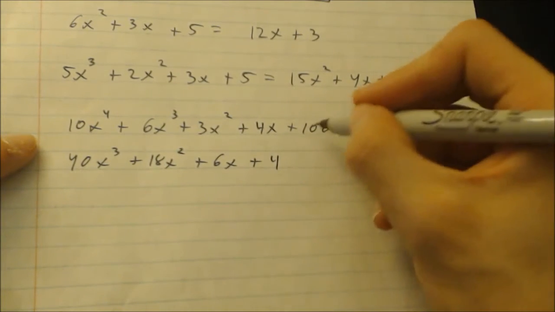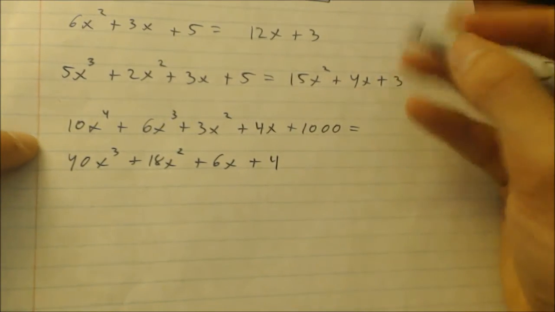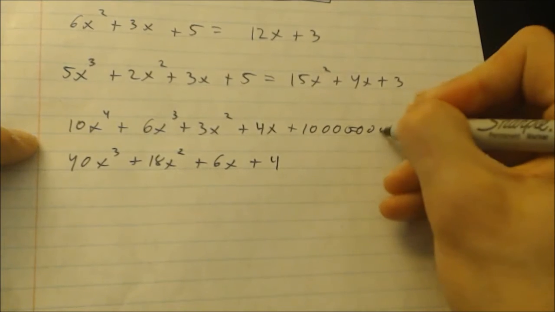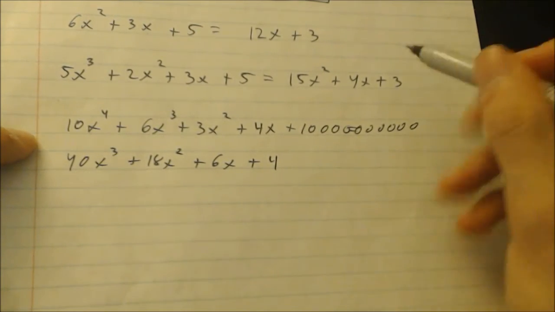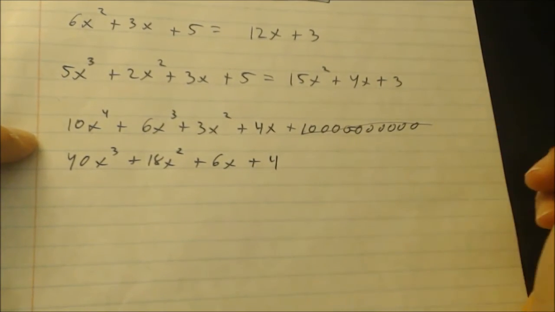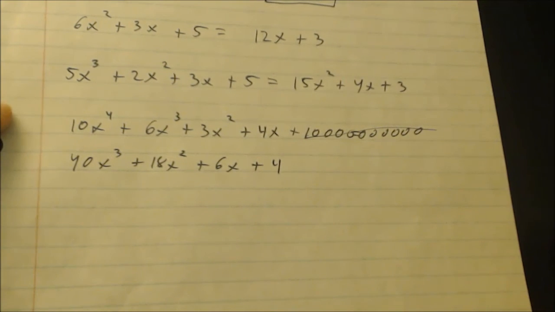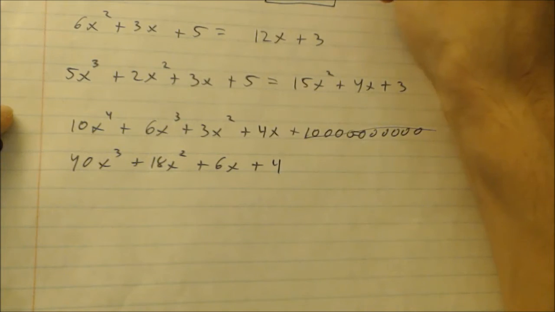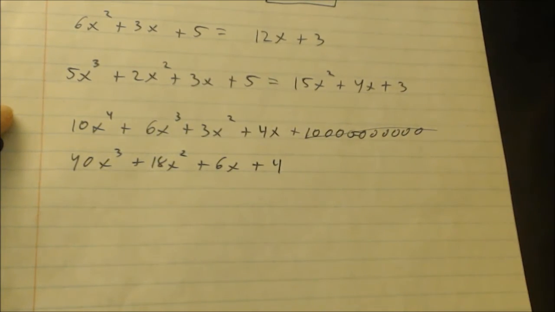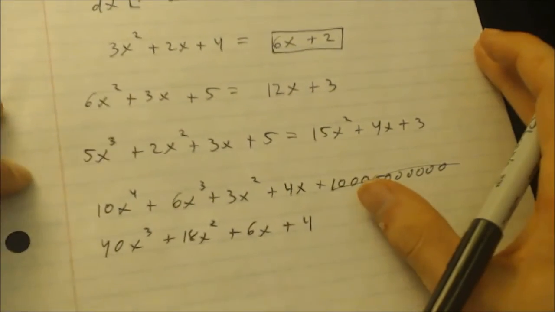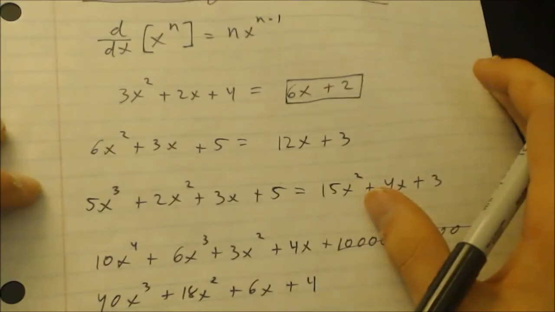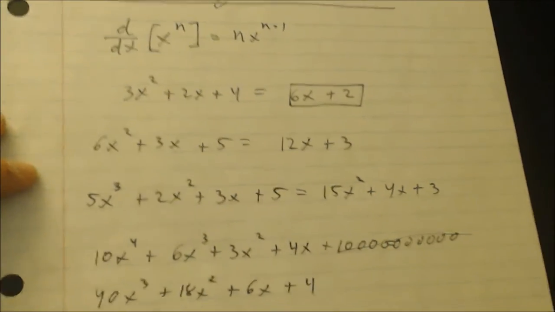And then, through the constant rule, this cancels out. So this could actually be any really large number, and it doesn't matter how large the number is, because it's a constant. It just cancels out. And that's it for simple power rule problems. I'm going to do one slightly more complicated, just a bit tricky.